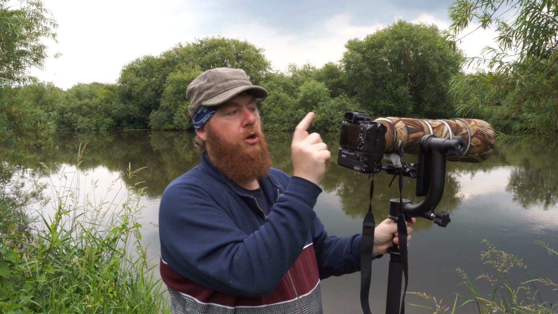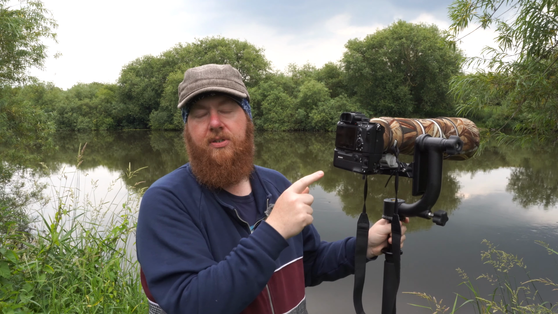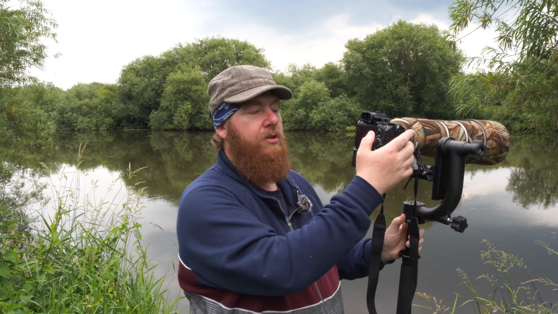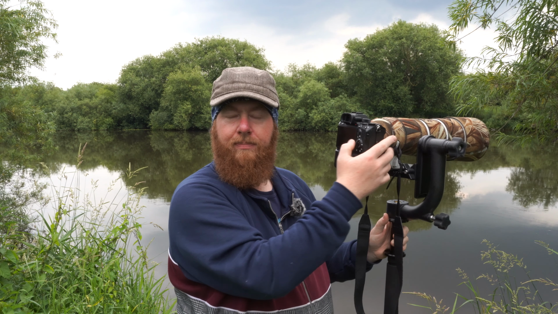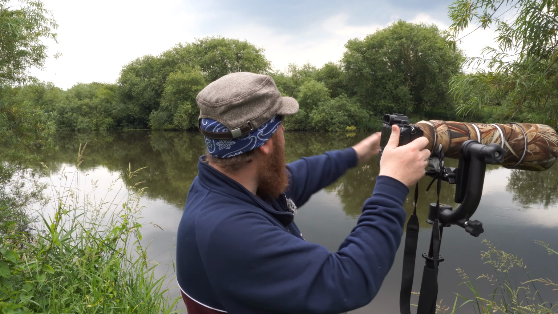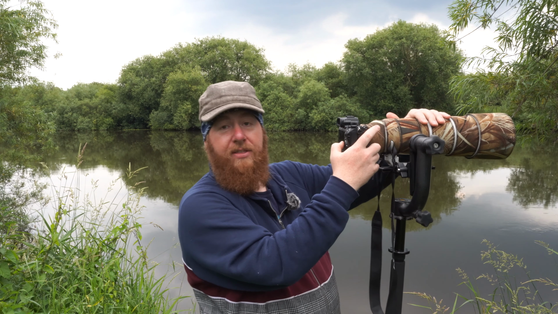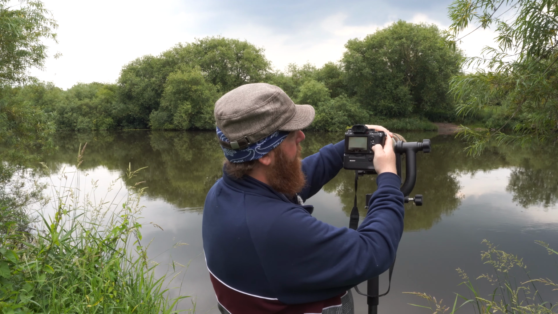And the reason I don't customize one of the back buttons to be my acquire focus is that I use my thumb on the rear wheel. And I've customized the rear wheel to adjust the ISO. I find this really useful because as I'm panning down the river, I might get to a bunch of trees or a patch of water or something that's particularly dark, and I want to change my exposure. So midway through the burst, I can just dial in some additional ISO and increase or decrease the exposure.